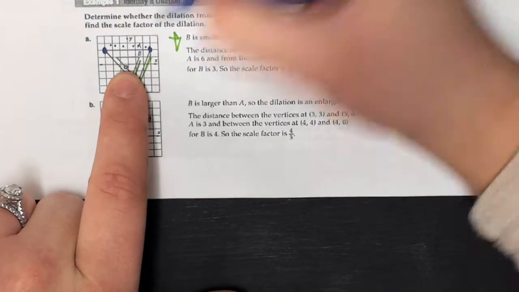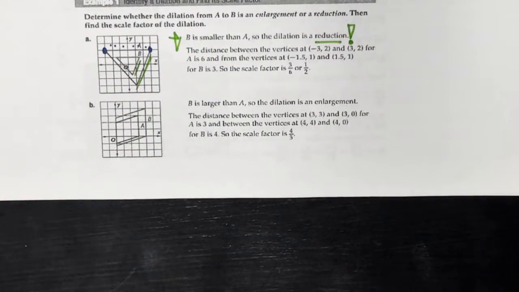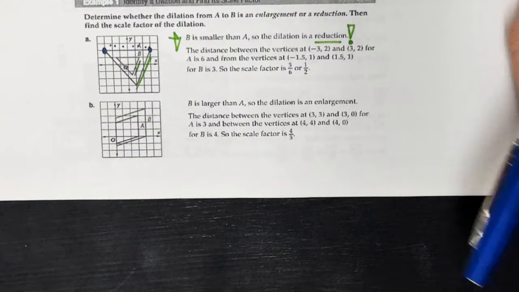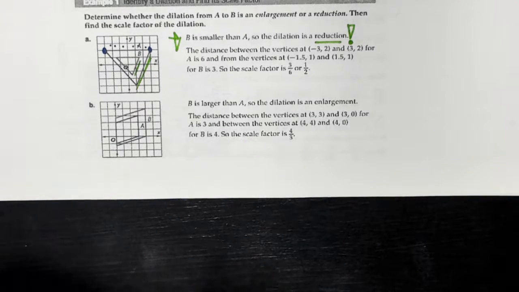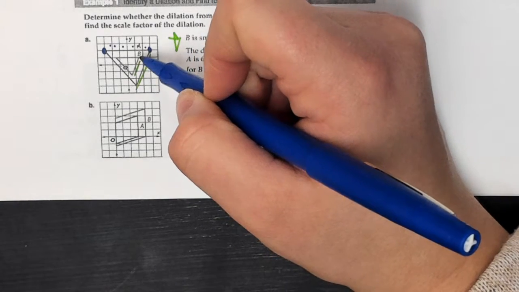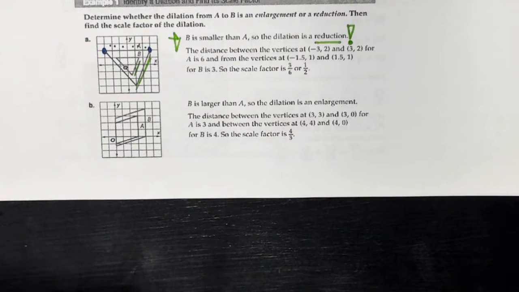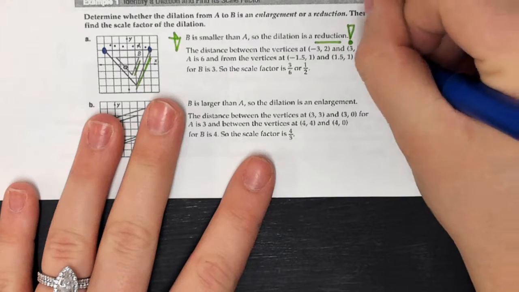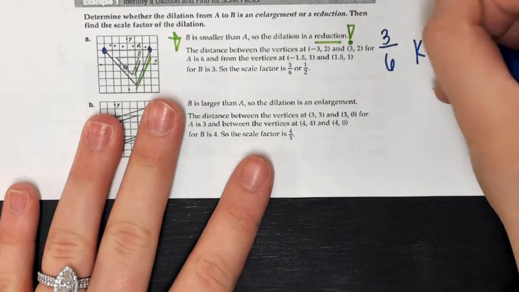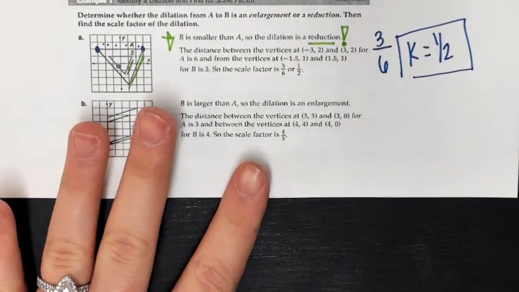Okay? We can also use the top of B. Now, we're going to have to be very careful. In this case, I know it's 3. Why? Because it tells me. But can I assume that these two are half? No. So we're not going to do the distance formula right here. But you can't assume that it's half. So in this case, yes, it goes from 3 to 6, which makes the scale factor 1/2. Is that between 1 and 0?